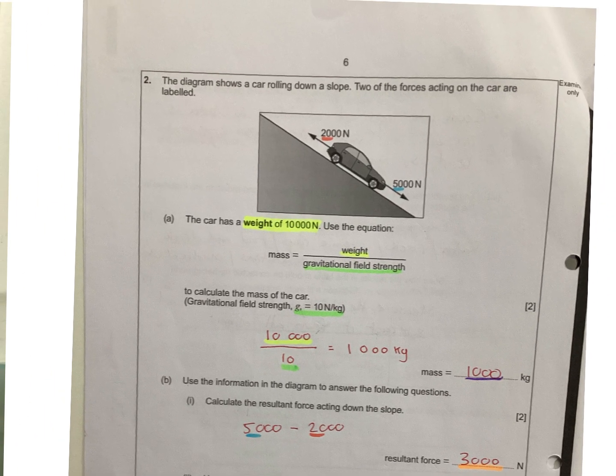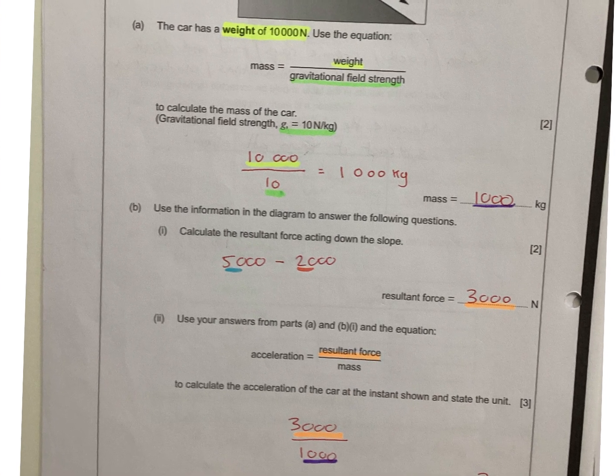Question 2 then. We've got a car weighing 10,000 newtons, and we've got gravity worth 10 newtons per kilogram. So I'm just going to stick that into the formula to give us a mass of 1,000 kilograms. So if I've got my weight and I've got my gravitational field strength there, the resultant force is always the leftover force. So I'm going to take the 2,000 away from the 5,000.